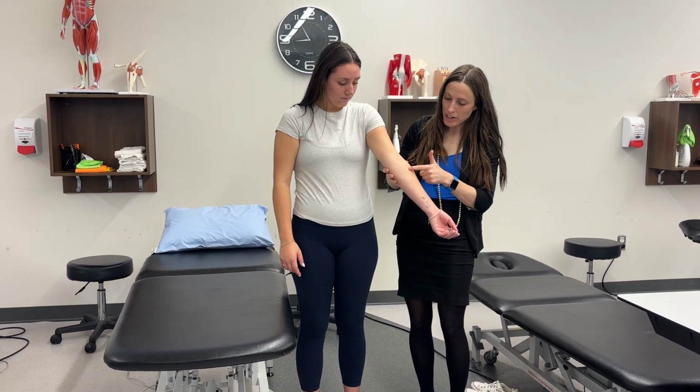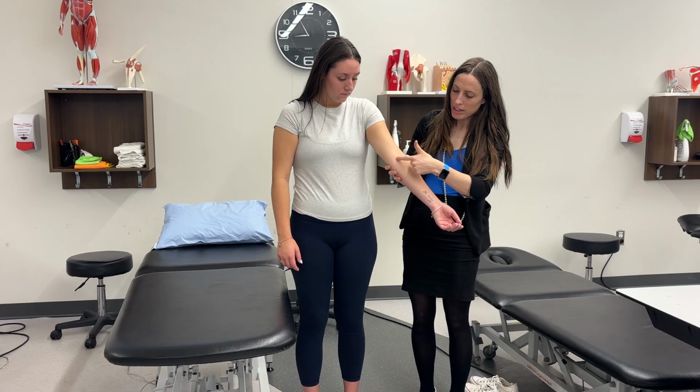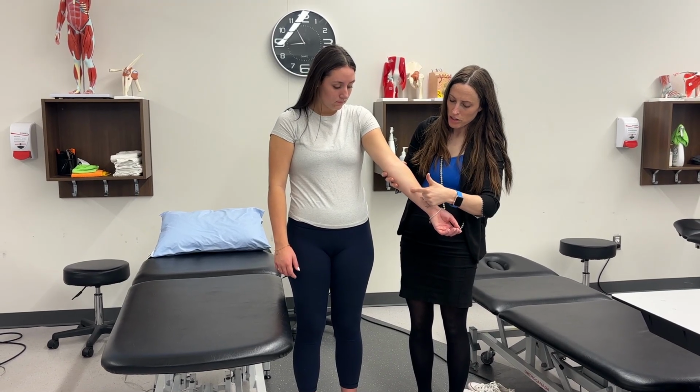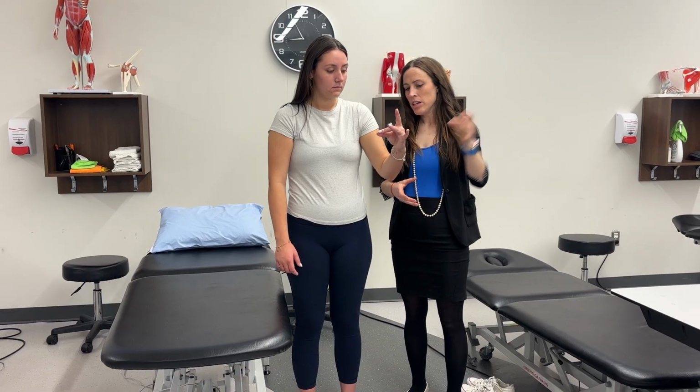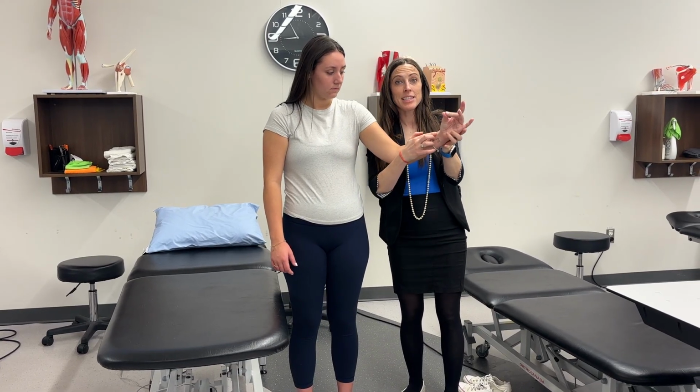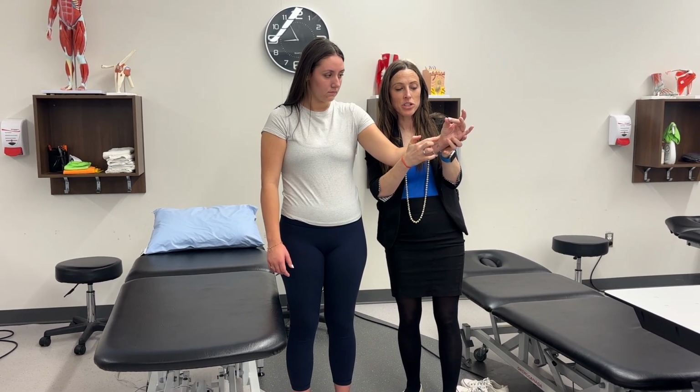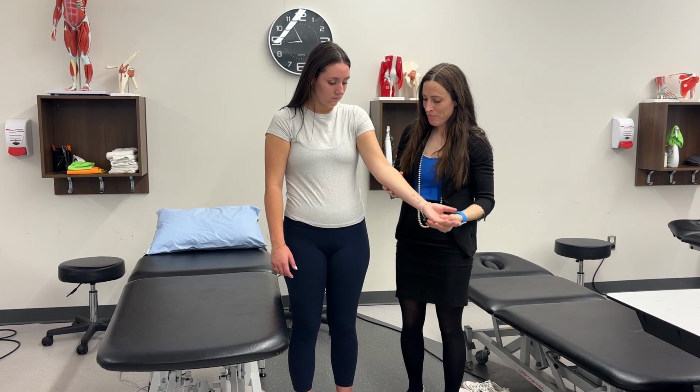So pronator teres, flexor carpi radialis, palmaris longus, flexor carpi ulnaris. If you get the person to go like this and bend down, sometimes that ropey tendon that sits on top of that sheath, flexor sheath, you can see that there.